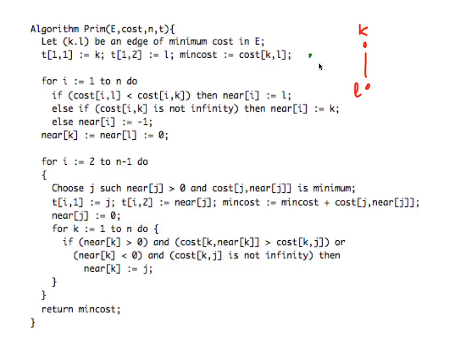Now what we have to do is set up this near information. So we pick any vertex i which is outside this tree, and we compare the cost of these two edges. So let's assume that both the edges exist. Then if the cost of i to l is smaller than the cost of i to k, then we set near of i to be l. On the other hand, provided there is an edge from i to k, then since it has a smaller cost by this check, we set near of i to k.